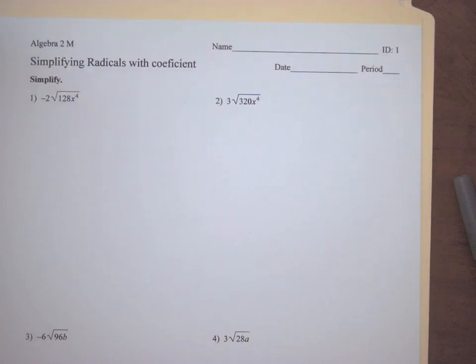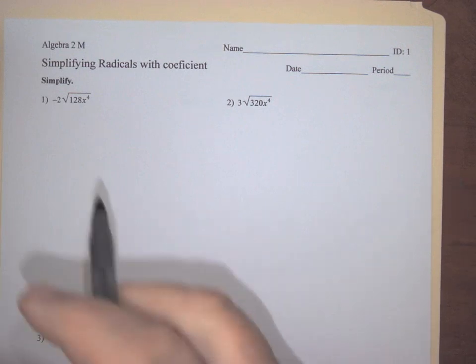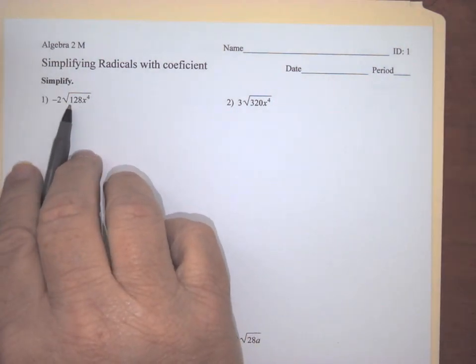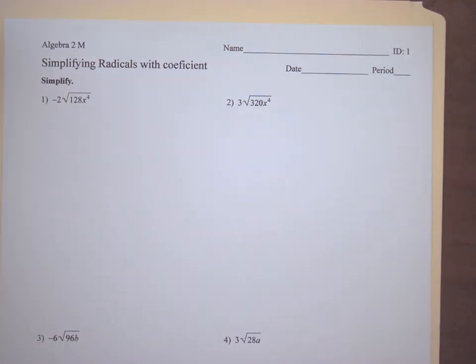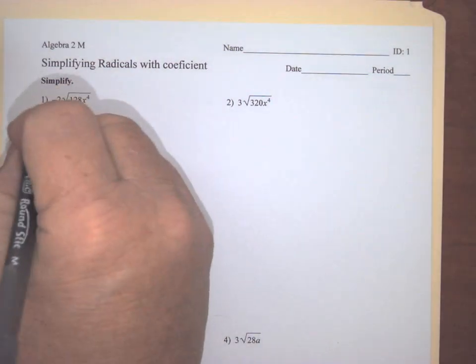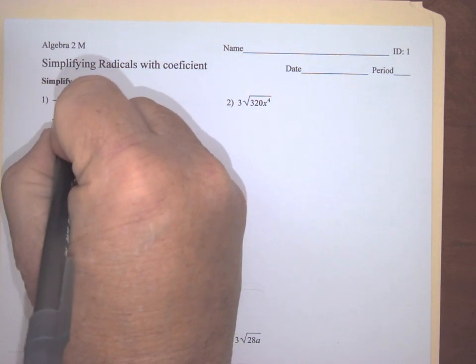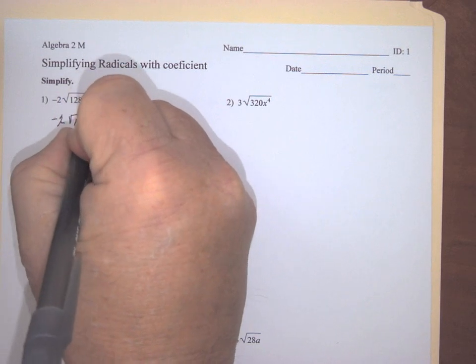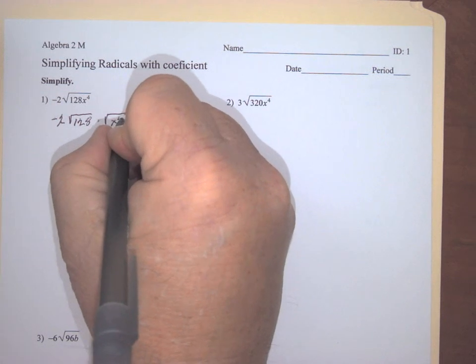Okay, we're back with the same concept, but there's another added wrinkle. In this case, we've got under the radical sign not only a number, but we've also got a variable. And so we've got to find if we can simplify the variable and if we can simplify the coefficient. So we can rewrite this as negative 2 times the square root of 128 times the square root of x to the fourth.